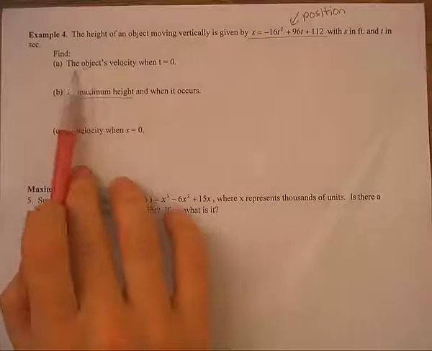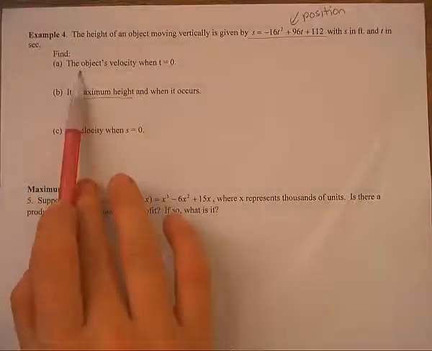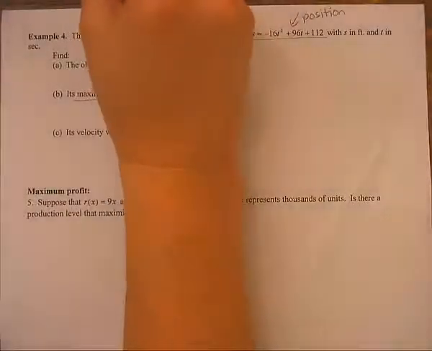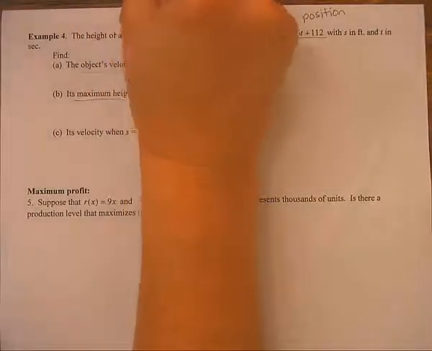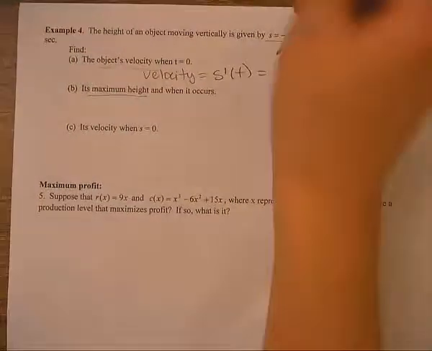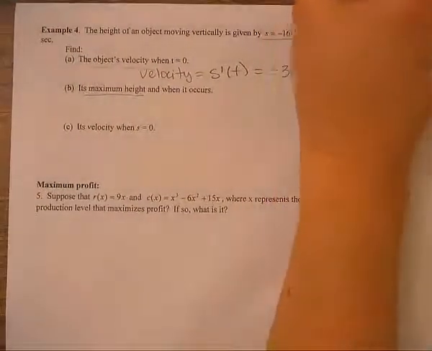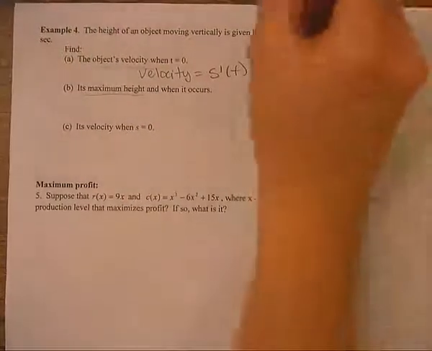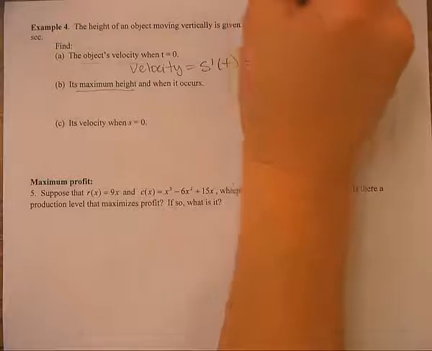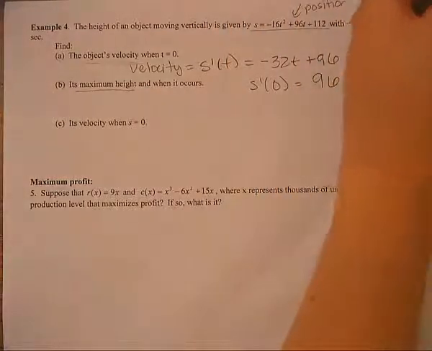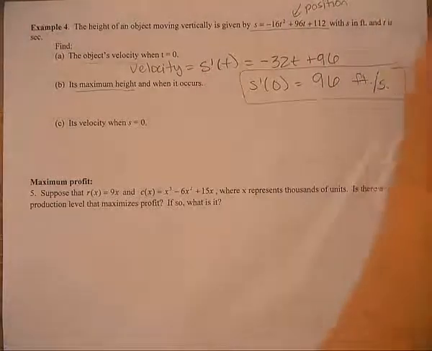It tells us to find the object's velocity when t is 0. So we have to remember that velocity is the derivative of position. So it would be equal to s prime of t. And so that derivative would be negative 32t plus 96. And it just says to find that when t is 0. So that's just kind of like a review of how this works. So that would be equal to 96 feet per second.